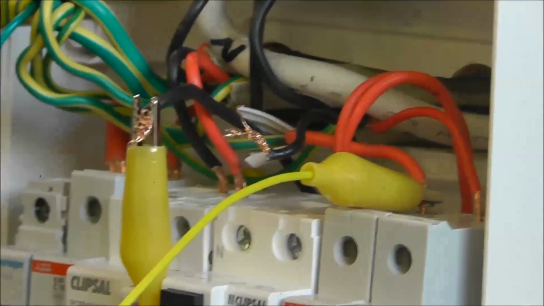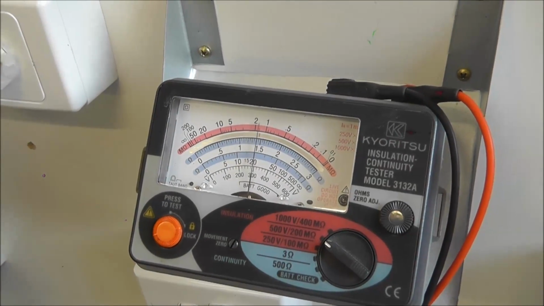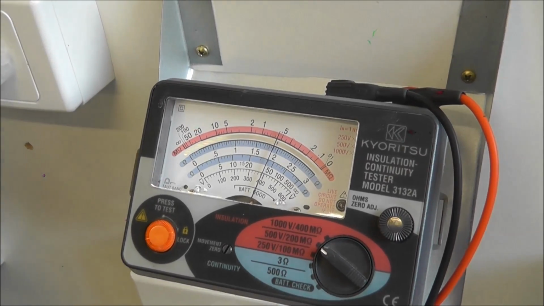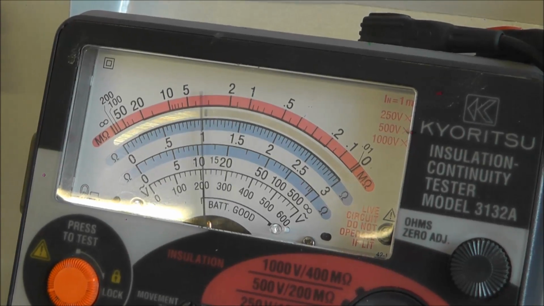I've joined live parts, 500, am I on? Yes, I'm on. Between here and here. Oh, seems like I'm down. So there we go. I'm looking at 0.6 of an ohm there. I'll just touch this on here. 0.6 of an ohm there, yep.